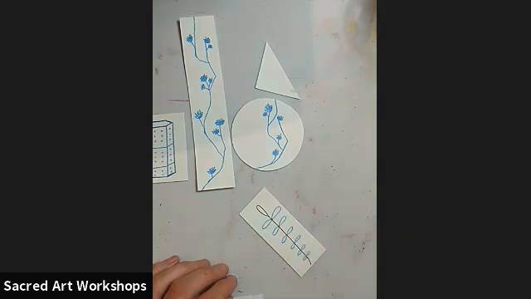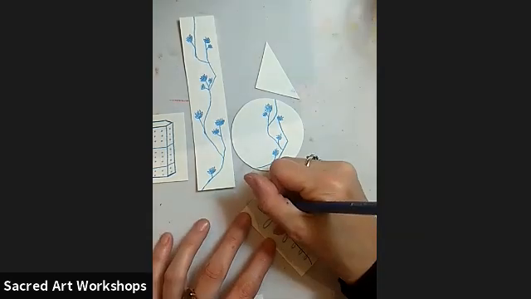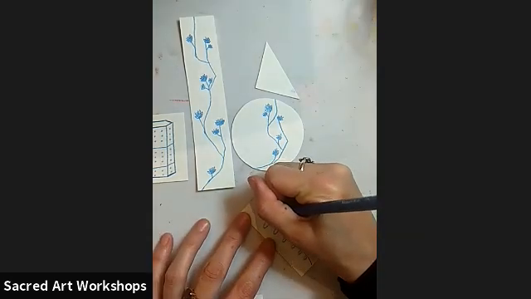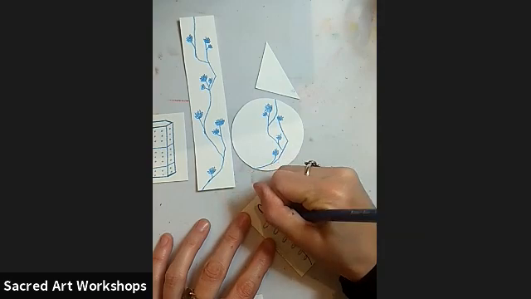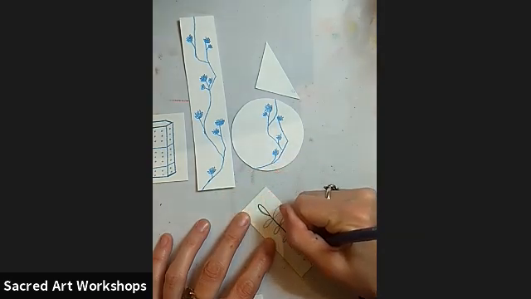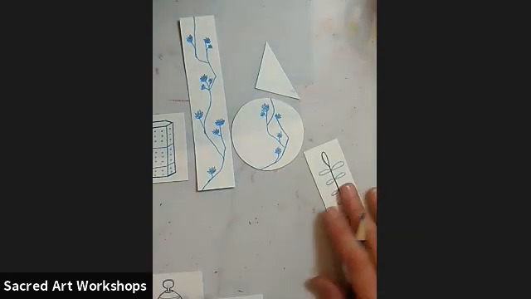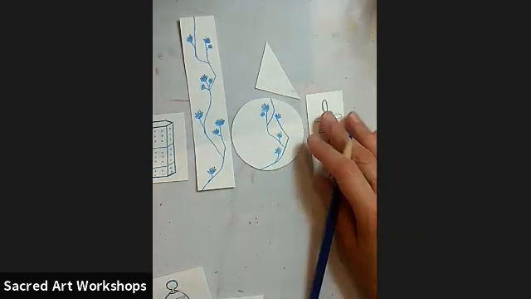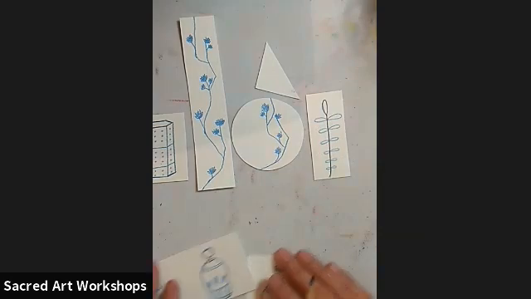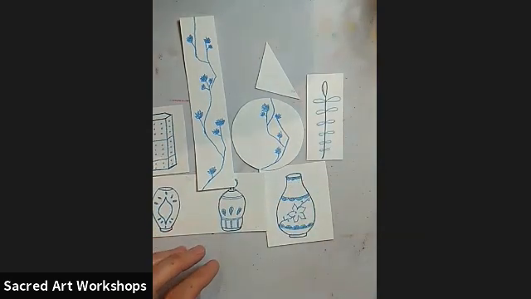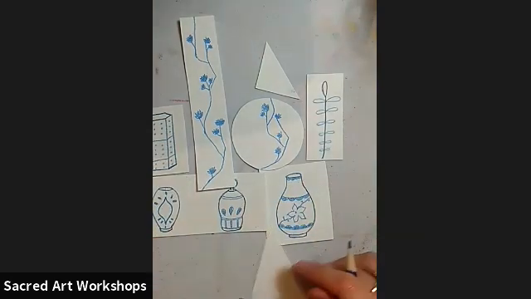Like that, something like that. All right, so now I have another shape. It's sort of different. And we could try one of these irregular shapes too.